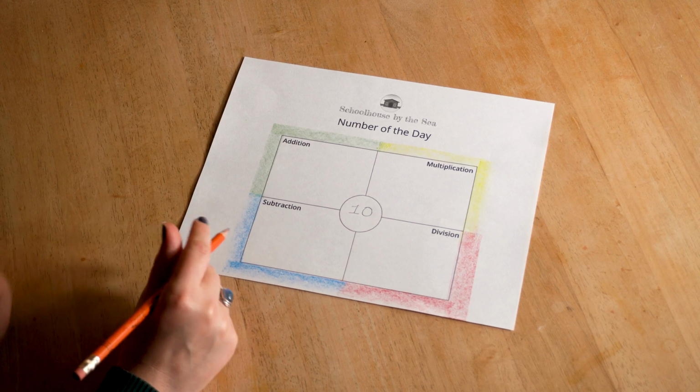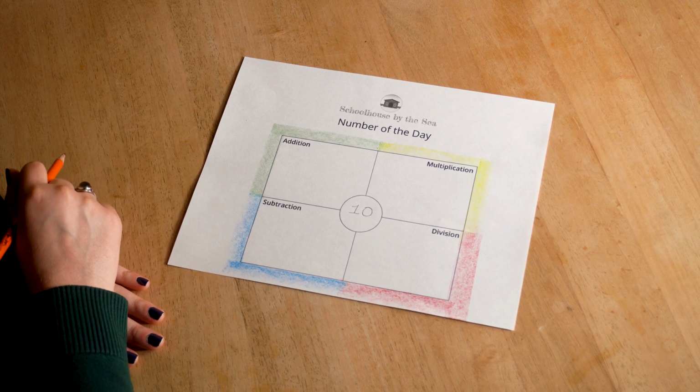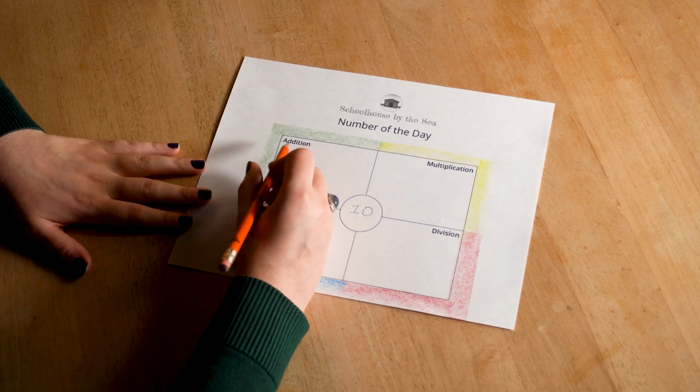You can set a timer for yourself to give yourself 5 minutes to be creative with this number, maybe even 10 minutes, or maybe challenge yourself to do it in 2 minutes. I'm going to start with addition.